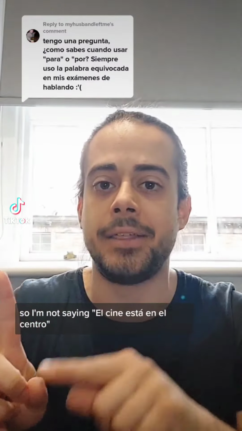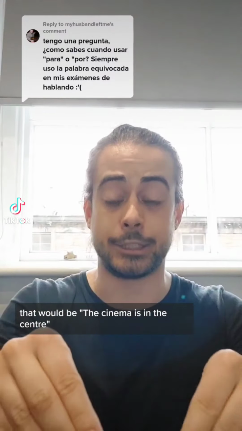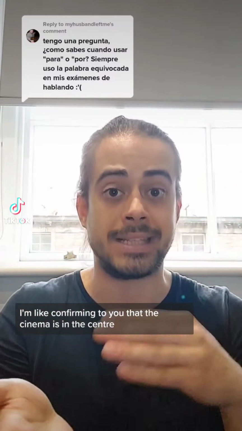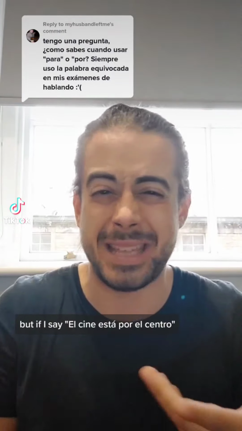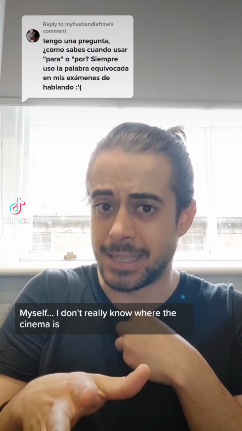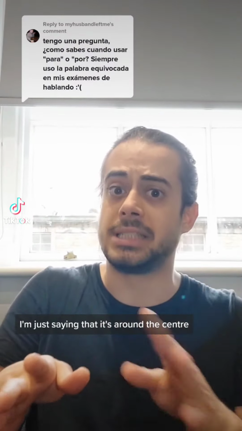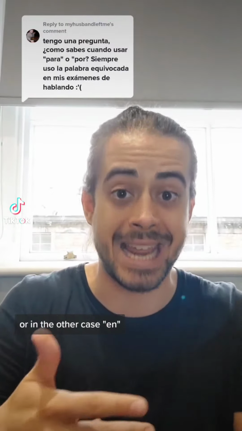So I'm not saying el cine está en el centro. That would be the cinema is in the center. I'm confirming to you that the cinema is in the center. But if I say el cine está por el centro, myself, I don't really know where the cinema is. I'm just saying that it's around the center. So that's key to know when to use por, or in the other case, en, in the center.